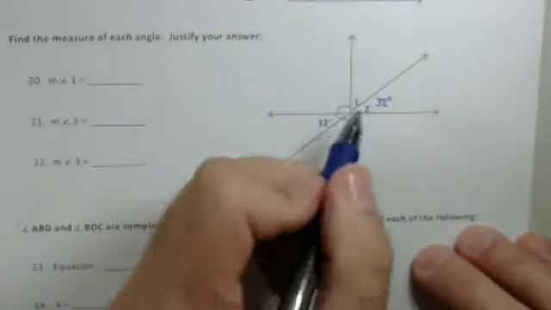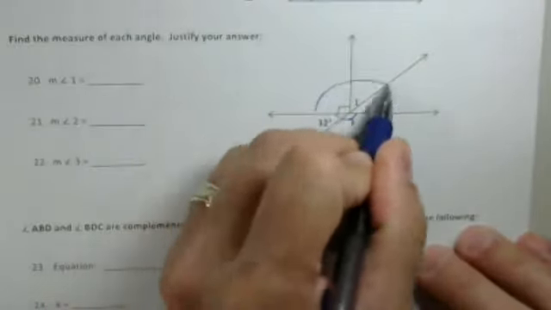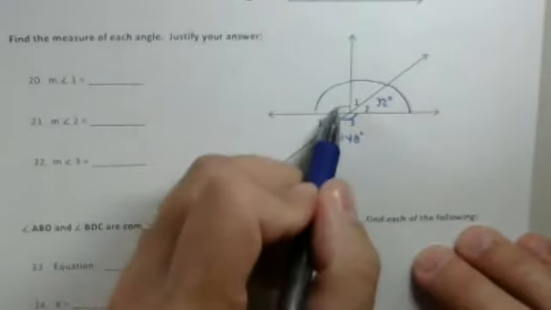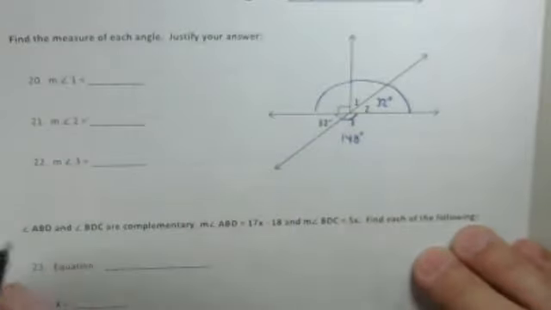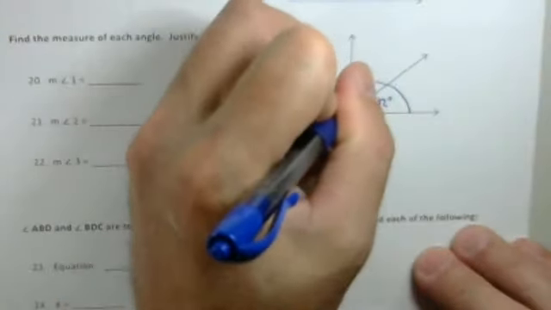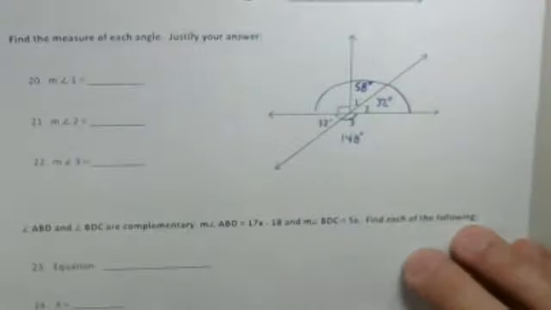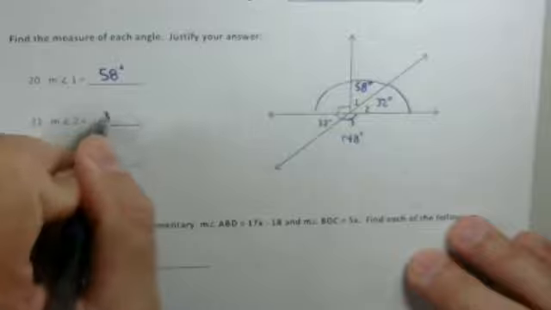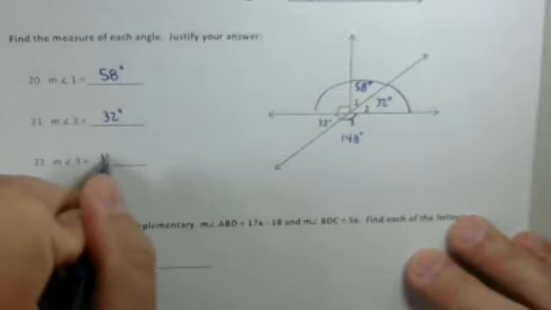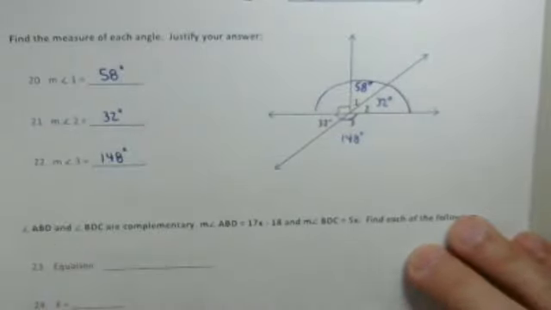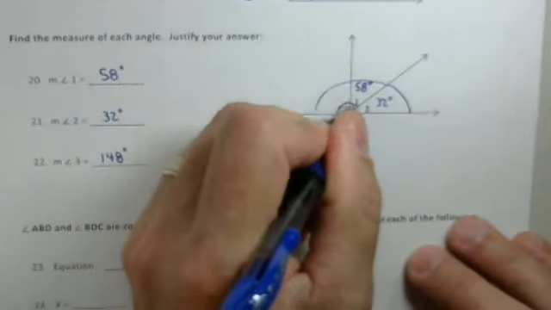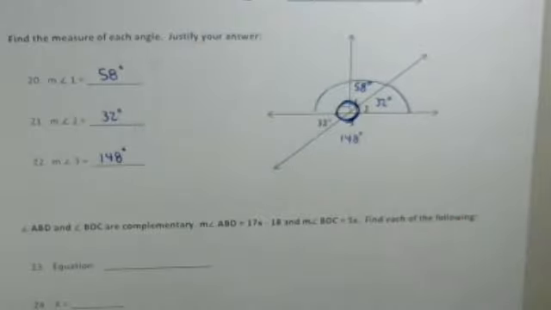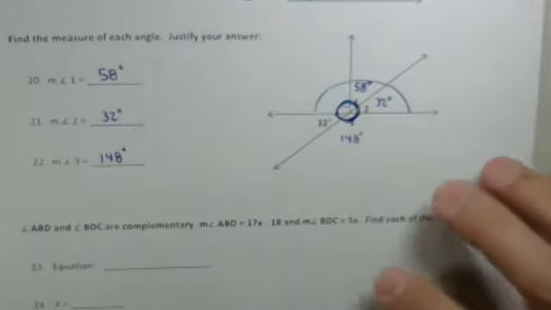And then to find angle 1, notice that all of these angles make a straight line, so they all have to add up to 180. So then 90 plus 32 gives us 122, and so to get us to 180, that would have to be 58. So now we know that angle 1 is 58 degrees, angle 2 is 32 degrees, and angle 3 is 148 degrees. And if you'll remember, all the angles together make a circle, so then all the angles would have to add up to 360. Easy way to check yourself.